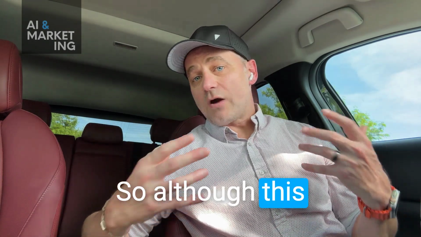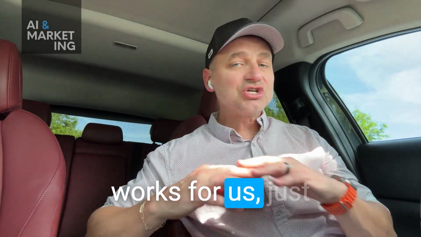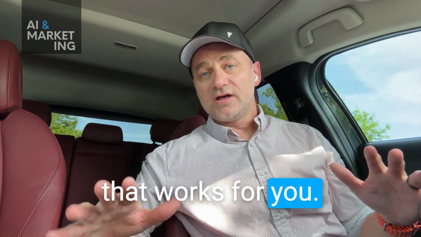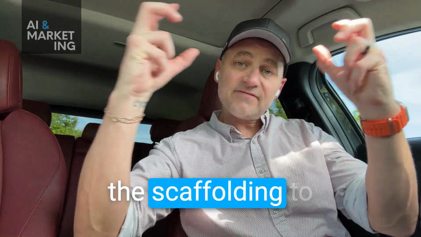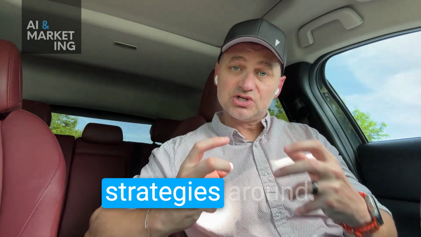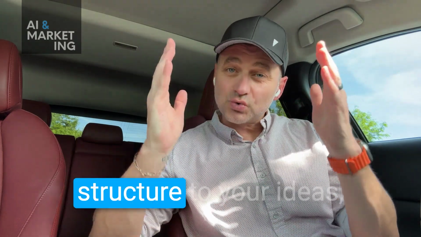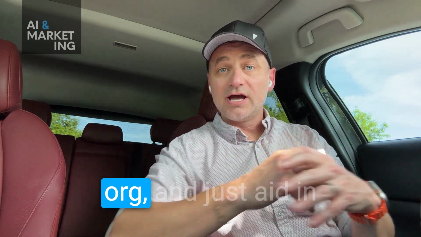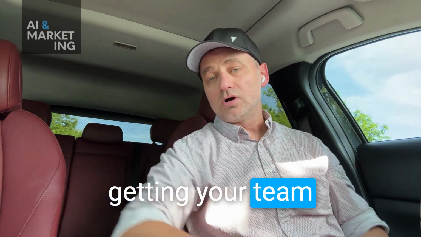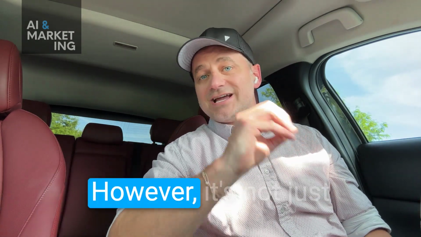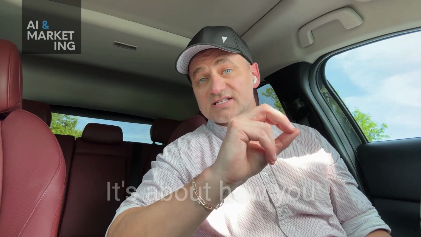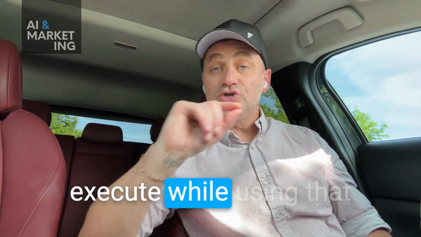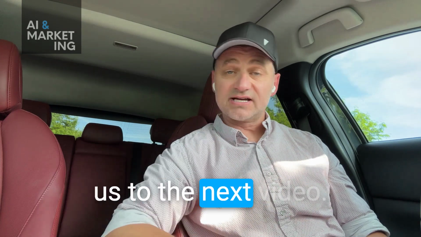So although this Hourglass framework works for us, just select a model that works for you. Then use it as the scaffolding to hang your strategies around. This will help bring structure to your ideas, improve communication throughout your org, and just aid in getting your team onto the same page. However, it's not just about picking a model. It's about how you execute while using that model, which brings us to the next video.